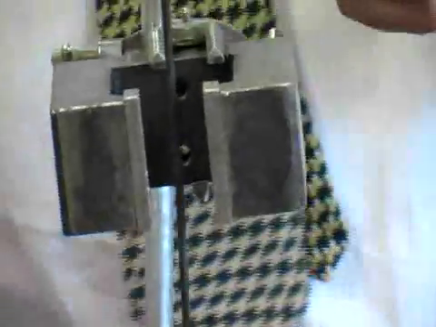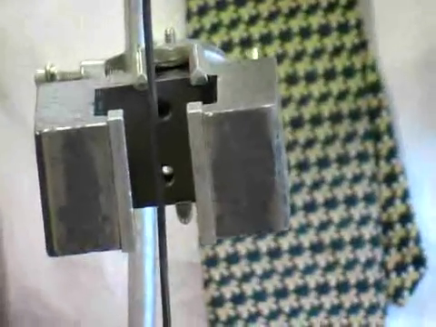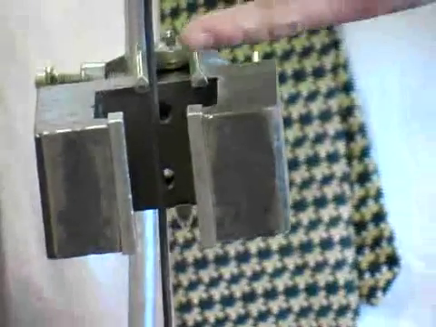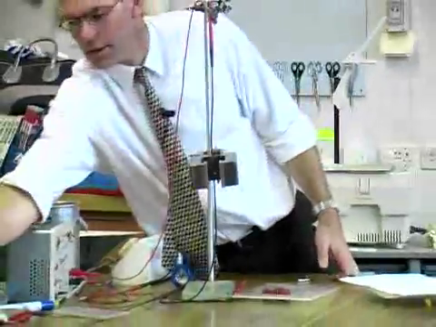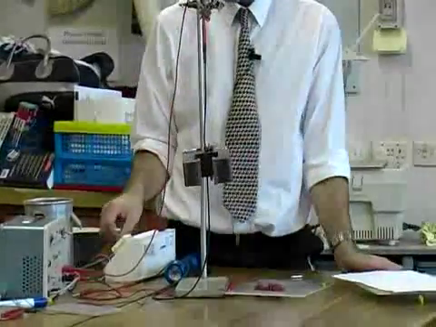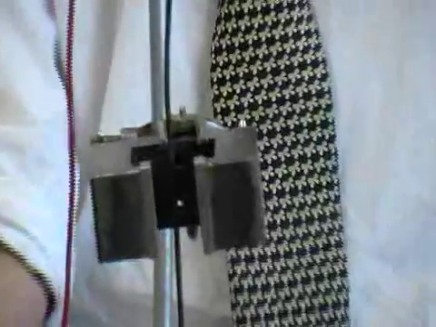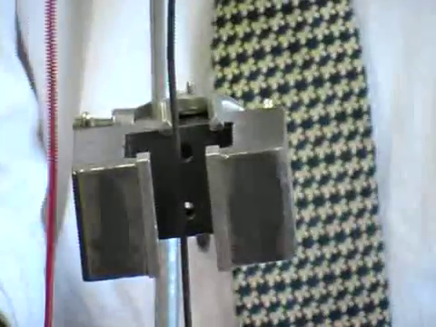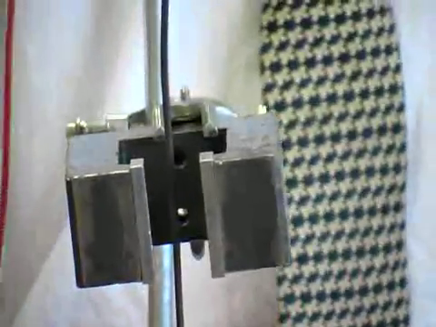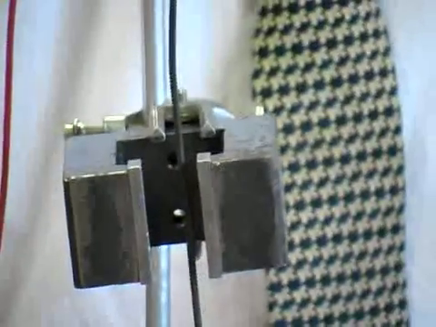So it moved that way with the electric field going from there to there. The poles of this magnet are north and south, so the field is going that way. If I was to reverse the direction of the current using the power supply here, what would you expect to see happening? Go the other way? It gets kicked out that way.